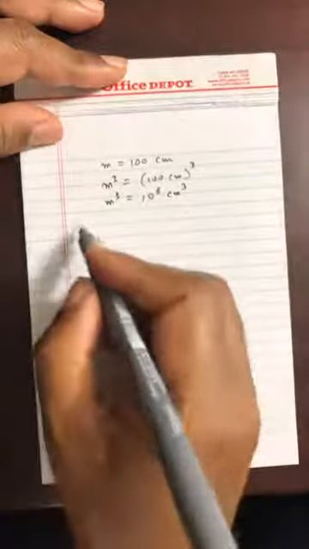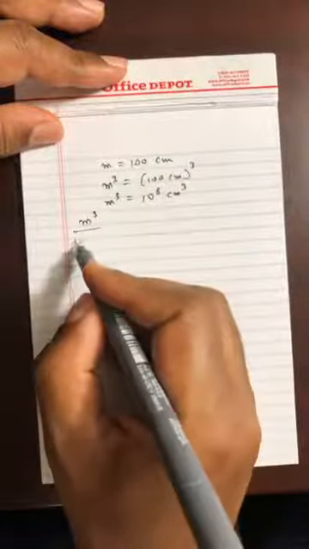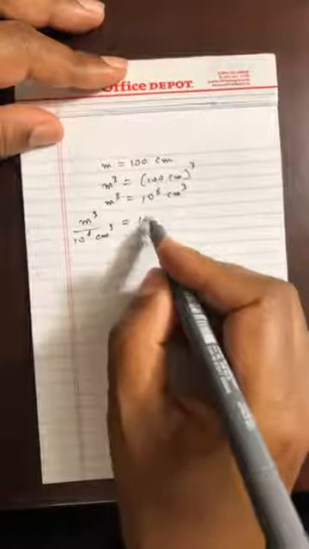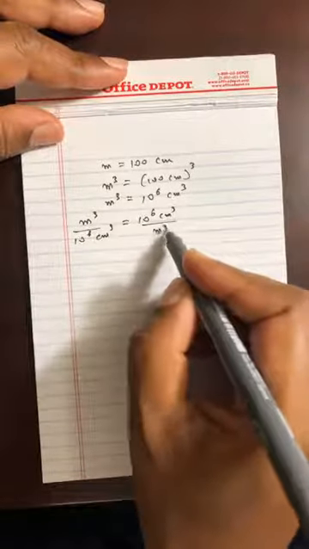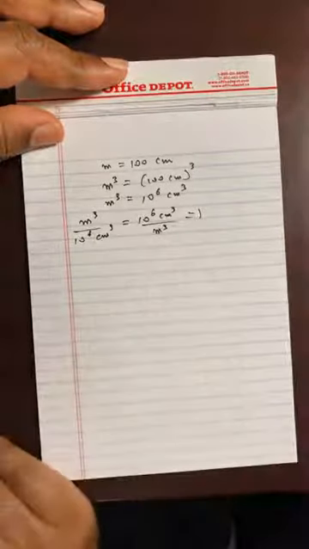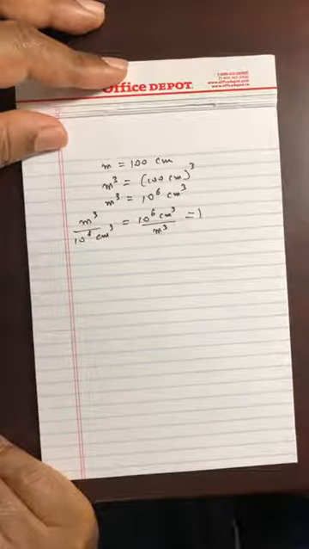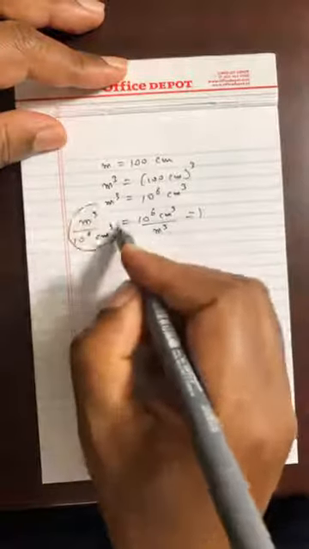We can get two ratios out of this, either meter cubed divided by 10 to the power of 6 centimeter cubed, or 10 to the power of 6 centimeter cubed divided by meter cubed, equal to 1. Now meter cubed is at the bottom, so we have to pick the ratio where meter cubed is at the top, so we're going to take this conversion factor.